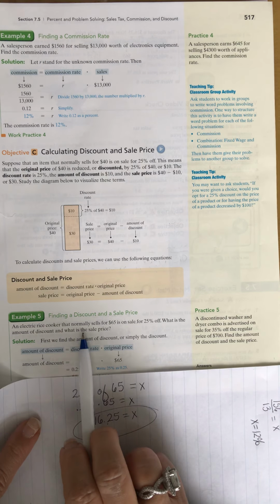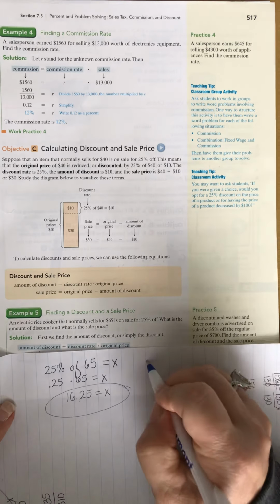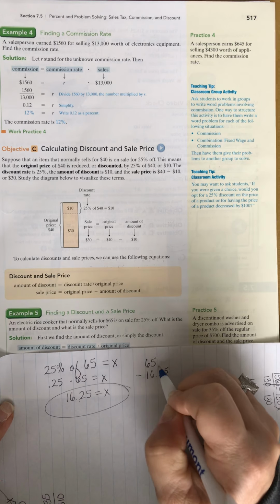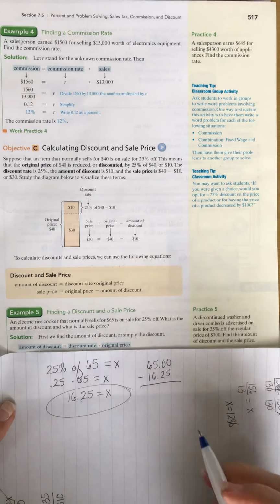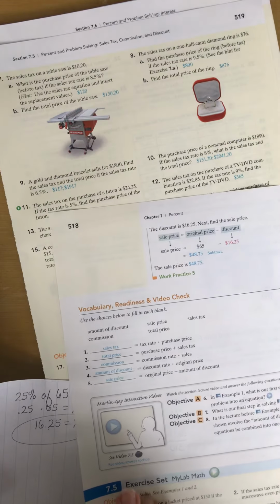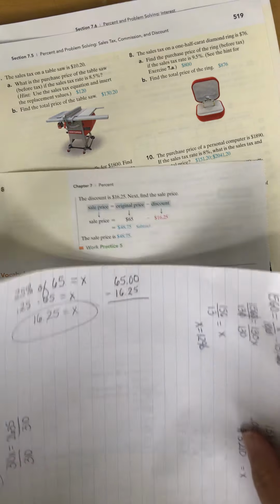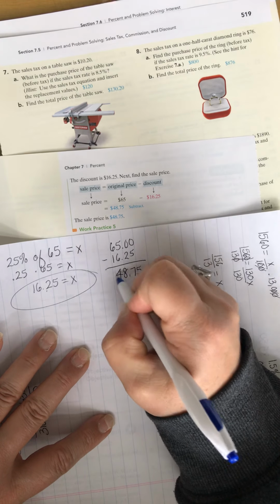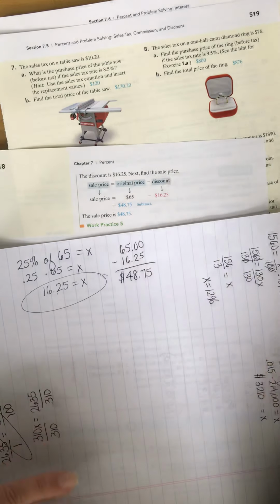If they want to know what's the sale price, you have to take $65 and subtract 16.25. So put your decimals in, and you end up with the answer $48.75.